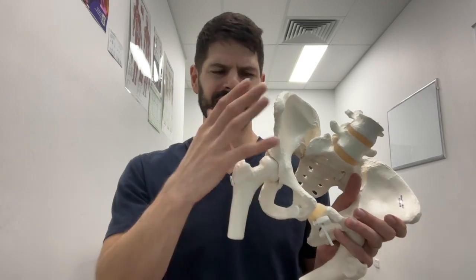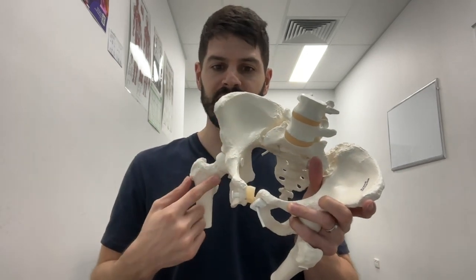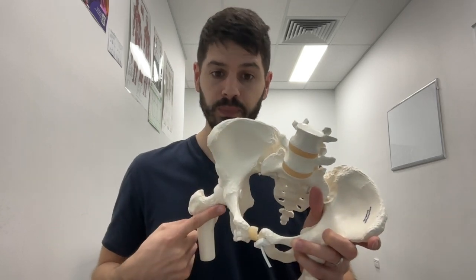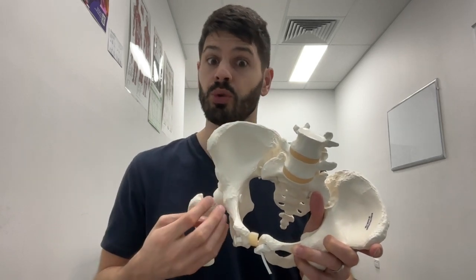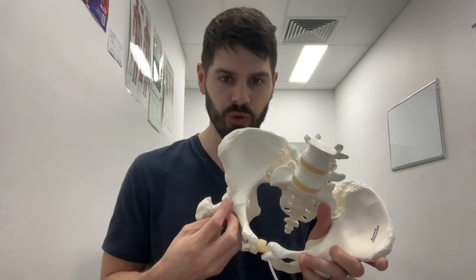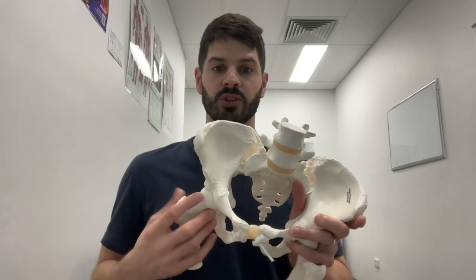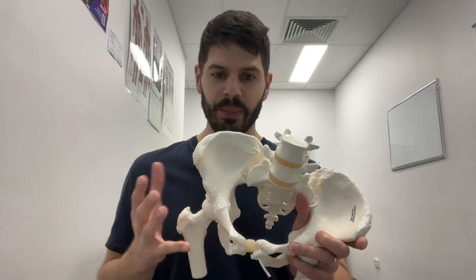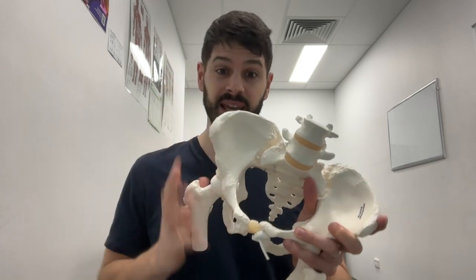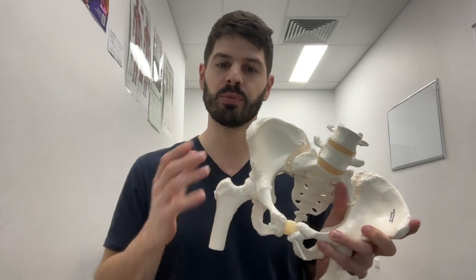The hip joint has muscles surrounding it. The back and outside of the hip, colloquially known as the gluteal muscles or the bum muscles, and the inside of the hip here, the adductor muscles, also known as the groinal muscles. So the groinal muscles and the butt muscles are what protect the hip joint from excessive stress. And why do we need protection?